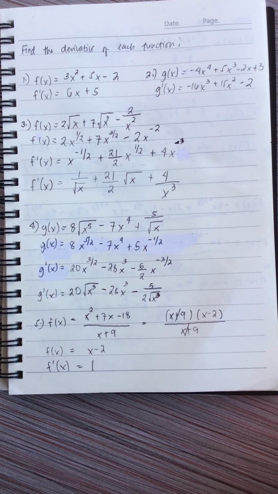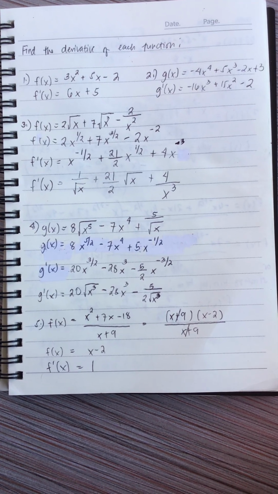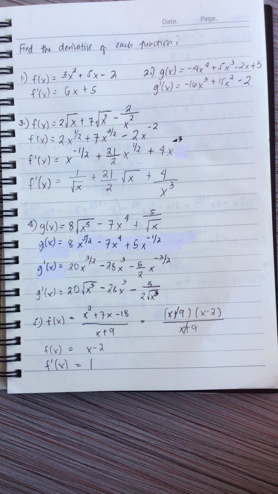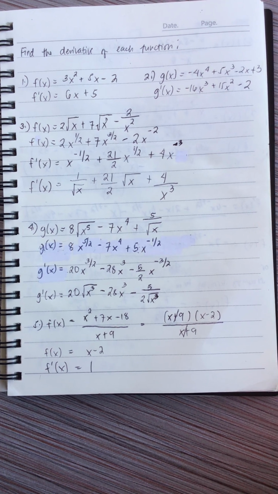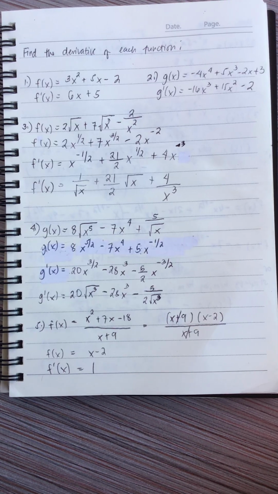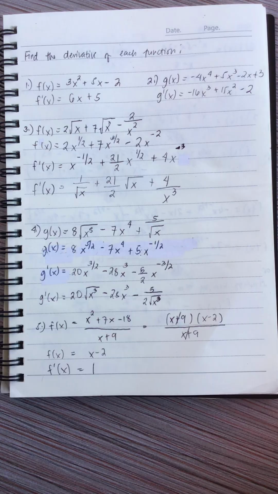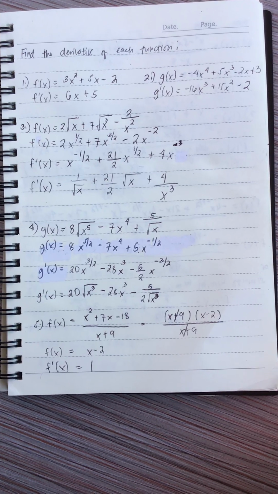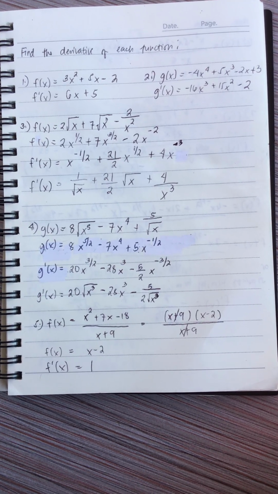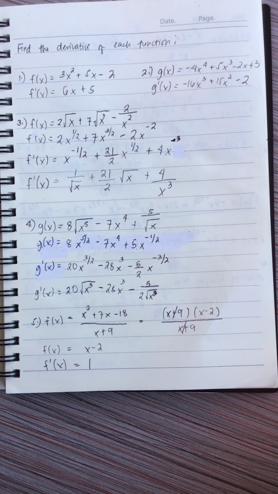x to the power of 1 half. This is because, looking at the second term, 3 halves times 7 would be 21 over 2, and then 3 halves minus 1 would be 1 half. So we have obtained 21 halves x to the power of 1 half. And then for the third term, we have negative 2 multiplied by negative 2, which would be positive 4, and then negative 2 minus 1 would be negative 3.